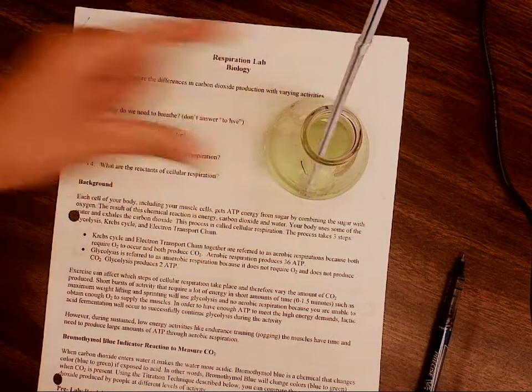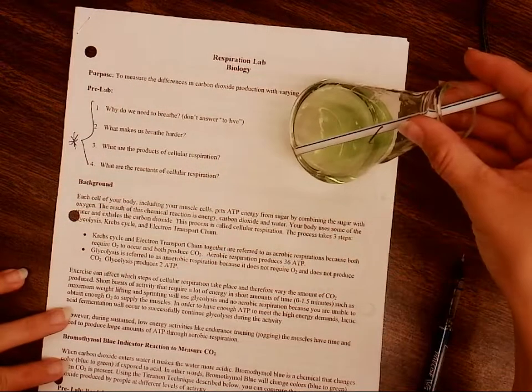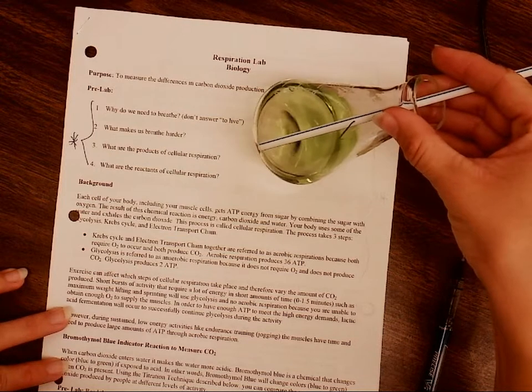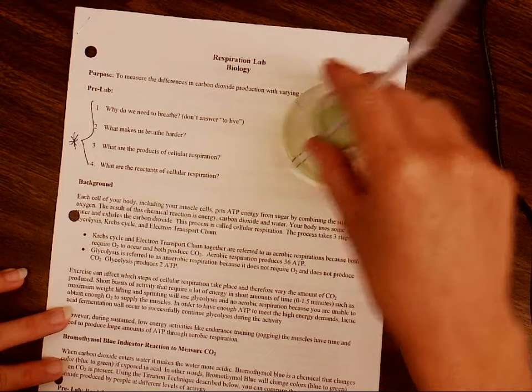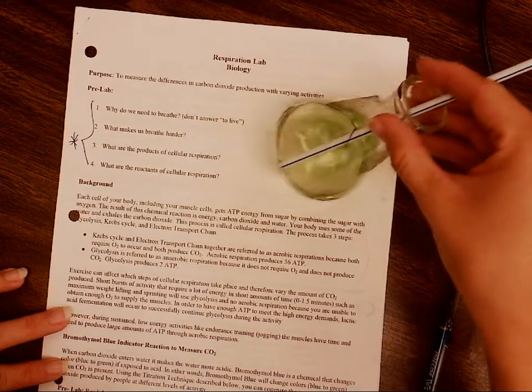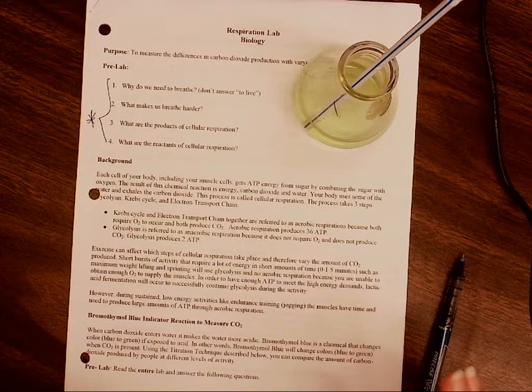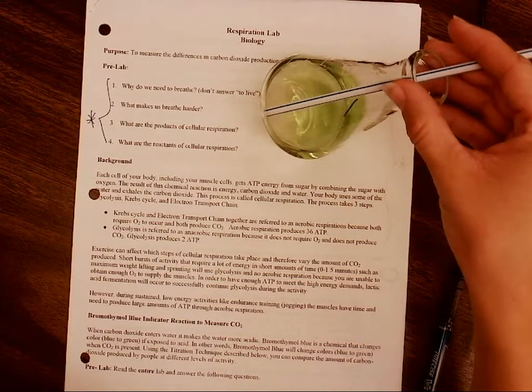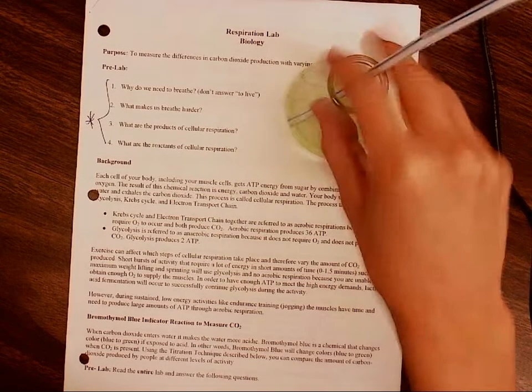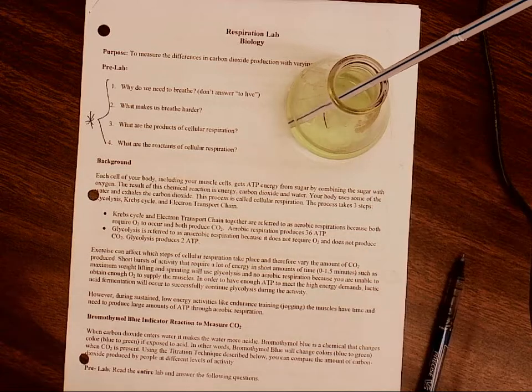Okay, we should be able to see the color change now. No longer have that nice dark blue, but instead we have a kind of a pale green color. So this has shown, hey, we have made the water more acidic. Carbon dioxide is going to be present, and that carbon dioxide came from me exhaling into it.